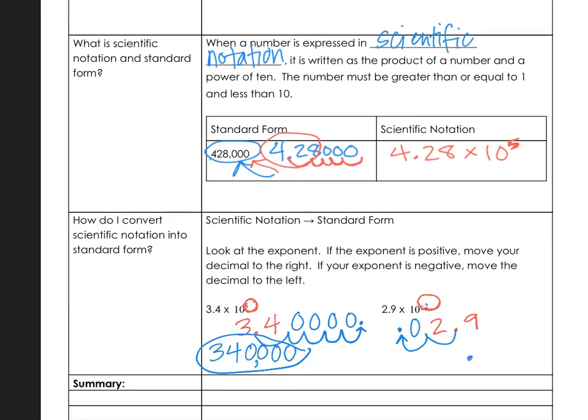Okay, so we're going to rewrite this. And we need a 0 in front of that decimal. So we're going to go ahead and put it there and then circle our answer. So our answer is 0.029.